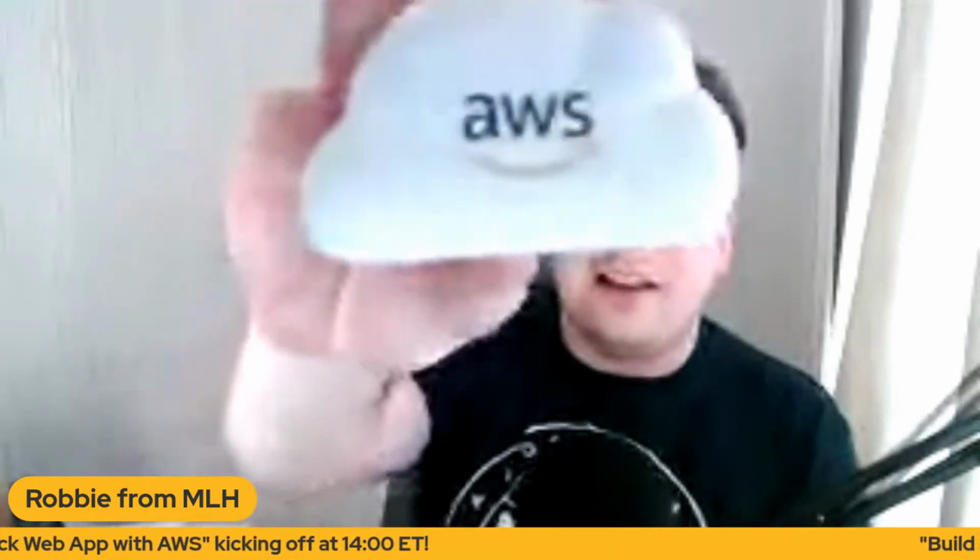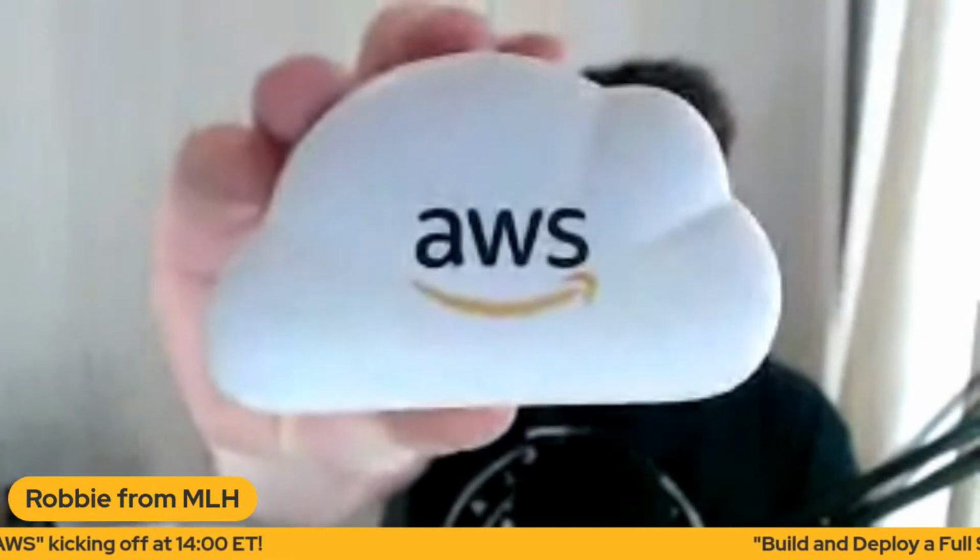Welcome to Build and Deploy a Full Stack Web App with AWS. This is going to be a good one. I'm a little bit rusty. I've not done one of these since way back in April, but this is AWS focused, and in keeping with the branding, we've got a lovely little AWS cloud. Can you see that? Isn't that sweet?